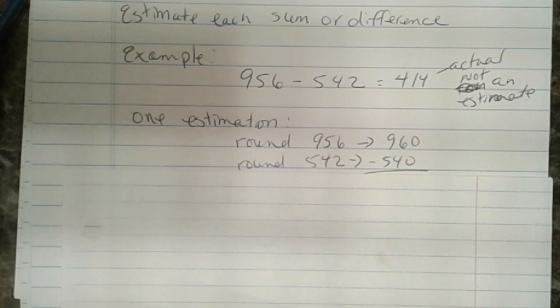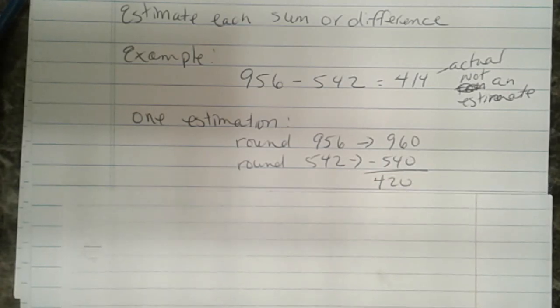Although in this case, I think it is easy to use normal rounding rules. So then I could find out that 960 minus 540 is 220. Notice how 220 is pretty close to the actual number, isn't it? Because we really didn't round that much.